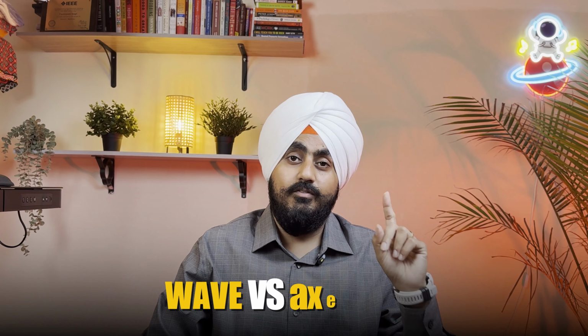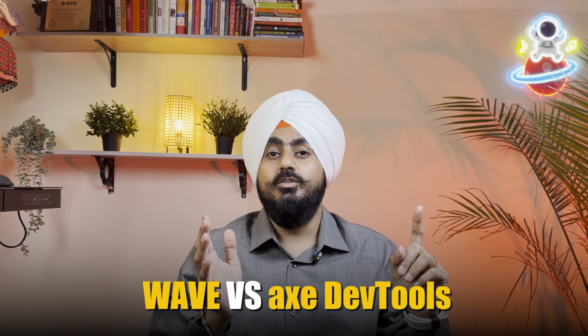Today, we are putting two free tools to the ultimate test: Wave by WebAIM and DevTools by Deque. Which one is easier to use? Which one catches more accessibility issues? And which one should you trust with your next accessibility audit?